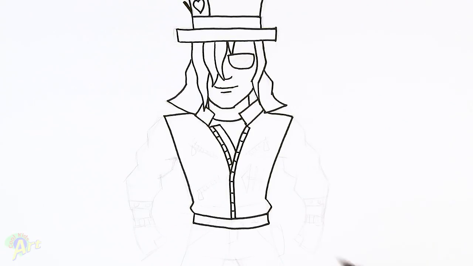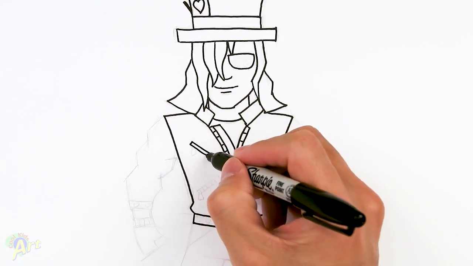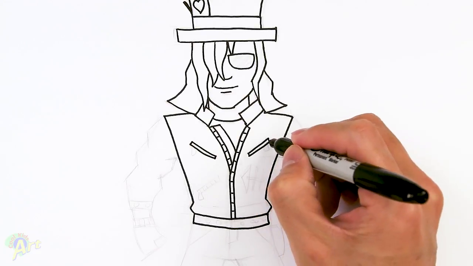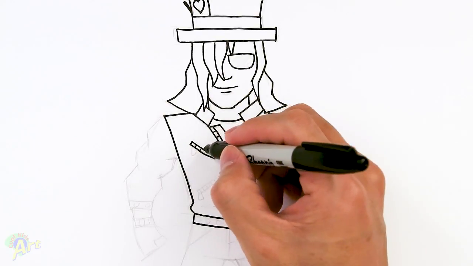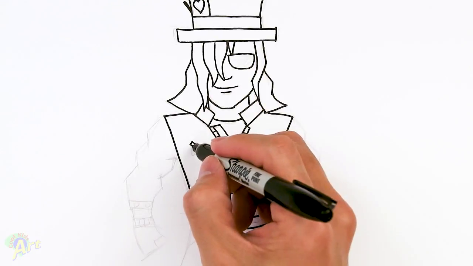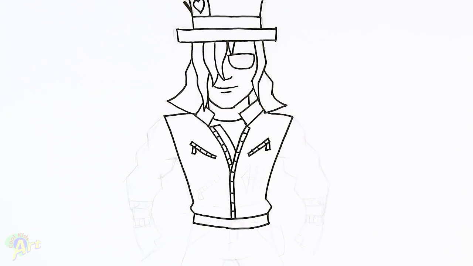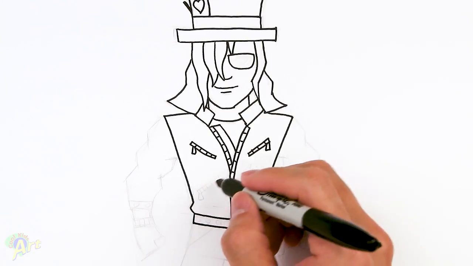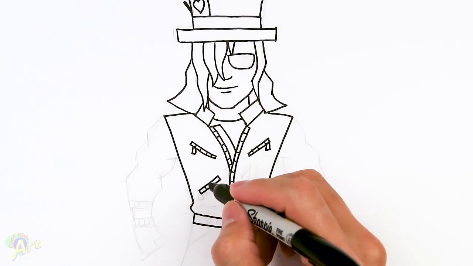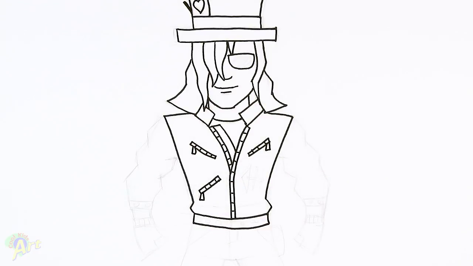Alright, and then let's see, he's got more zippers for his pocket, so we're going to draw a little rectangle like this on each side, slant it. And then I'm just going to add in those lines again. And then let's draw the little zipper itself, hanging. Okay, and there's gonna be one more down here. So same thing here. Then this little hanging part.